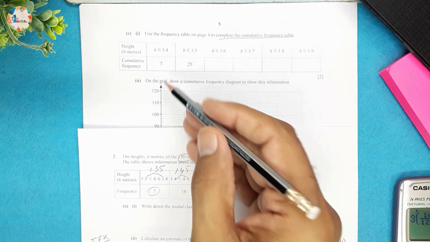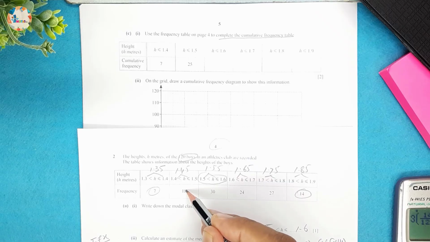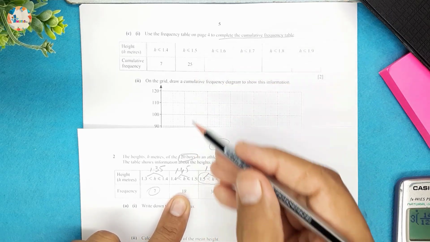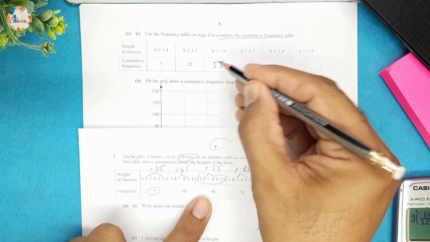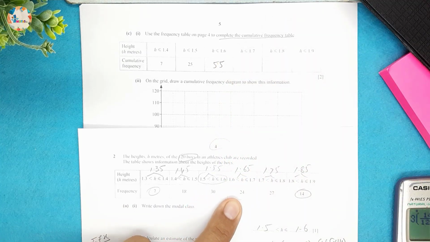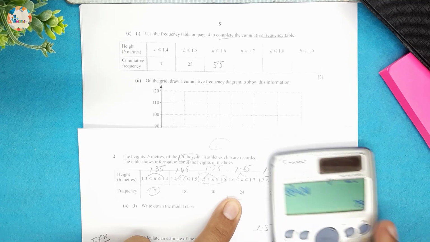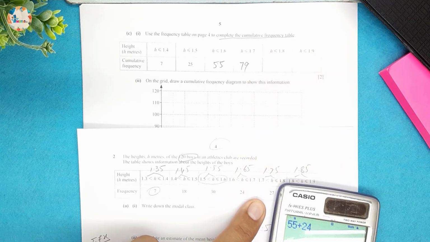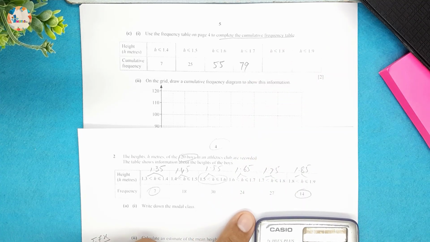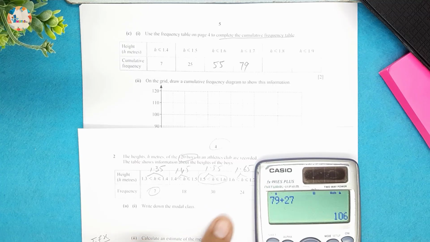So for this range it is 7. This will be 7 plus 18 will be 25. Now 25 plus 30 will be 55, and 55 plus 24 will be 79 over here, and 79 plus 27 will be giving us 106.